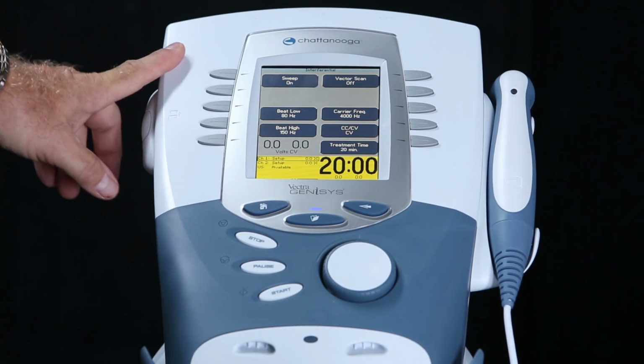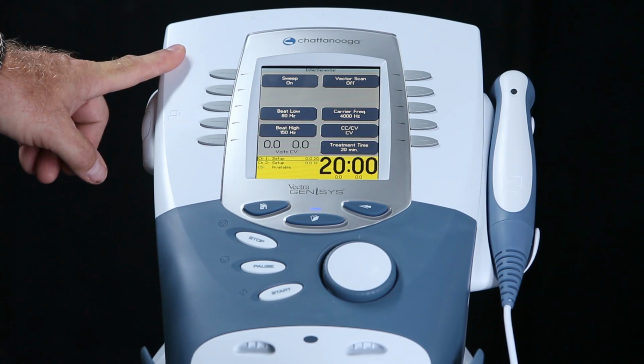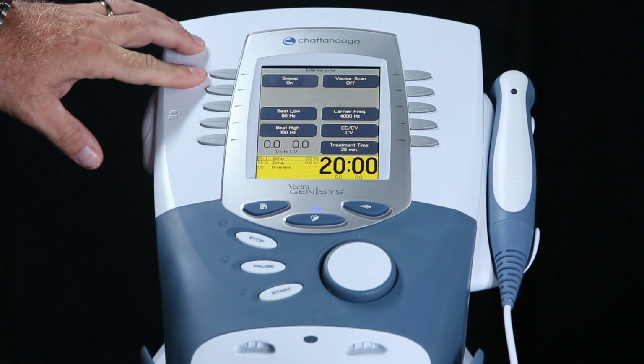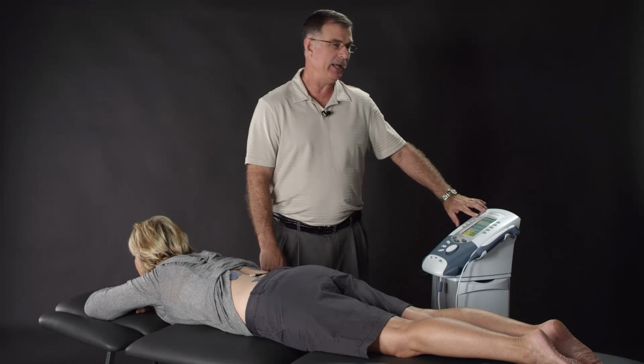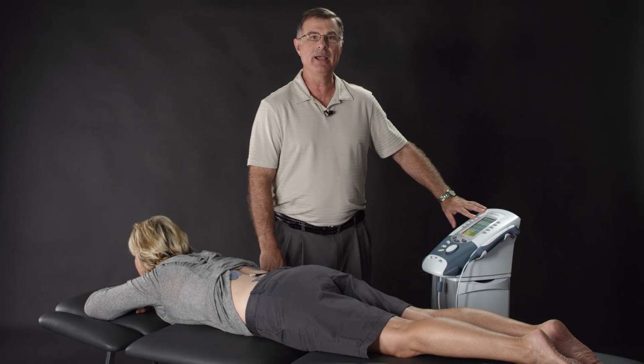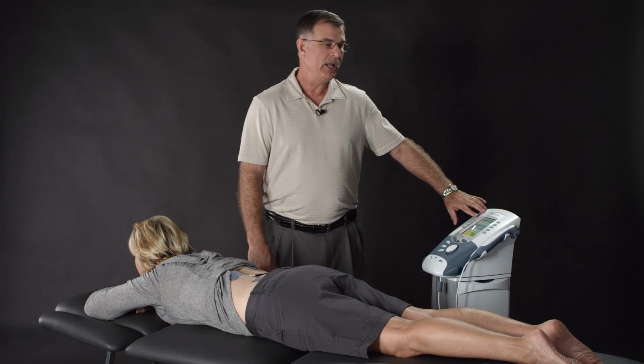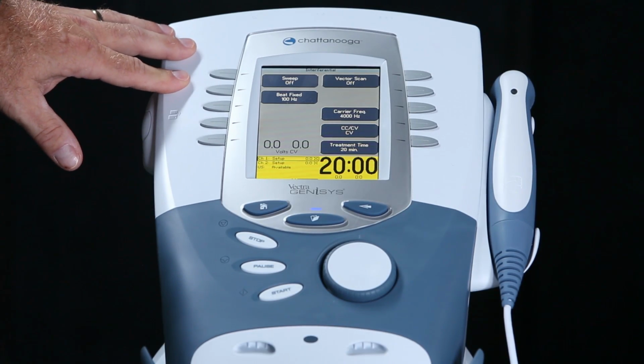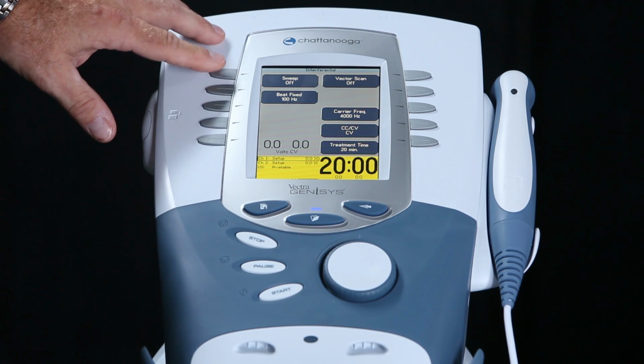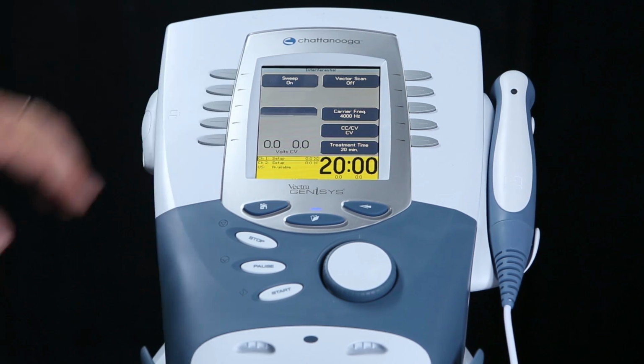The first parameter that appears is the sweep. This modulates the frequency. Modulation prevents accommodation and therefore reduces the amount of times that we have to turn the unit up so that the patient feels the current. If we turn the sweep off, then the frequency is fixed. For our purposes, we want to have the sweep on.